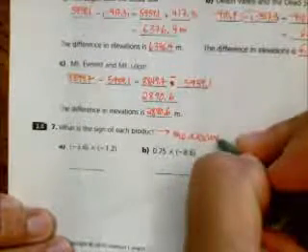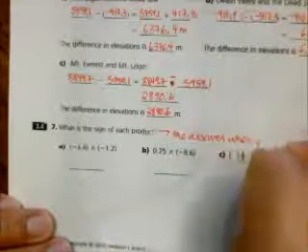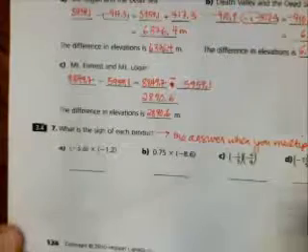All right, the next one says, what is the sign of each product? So the product is the answer when you multiply. Okay, so all it's asking for is what's going to be the sign of it.